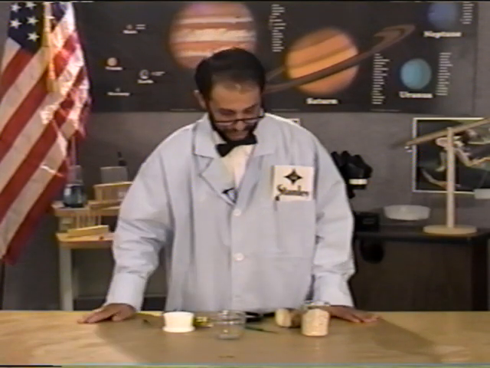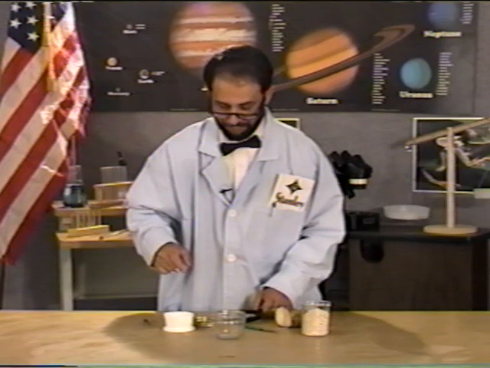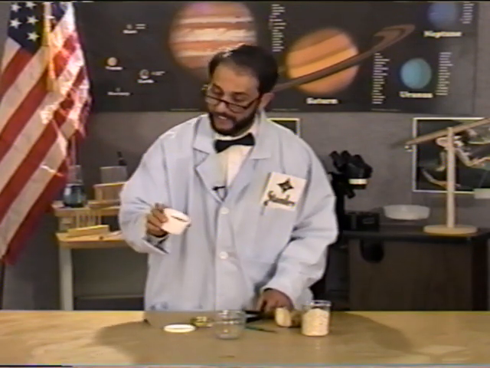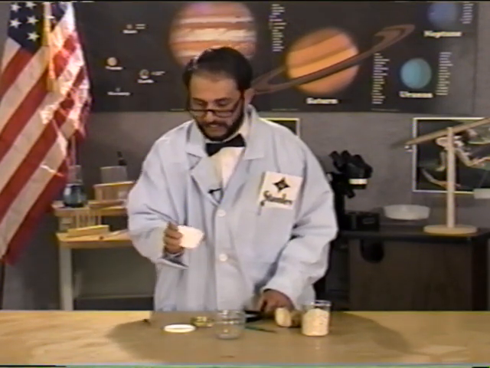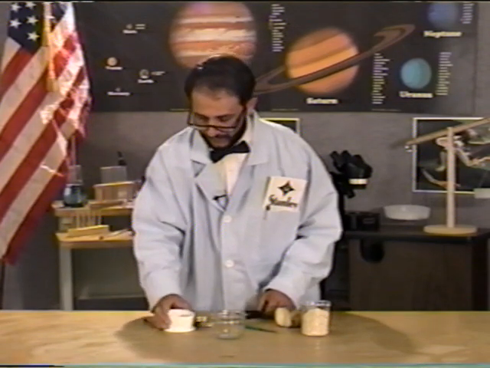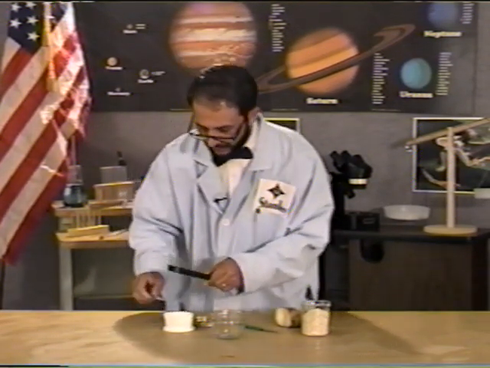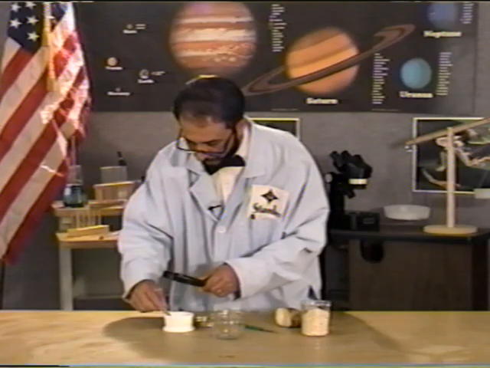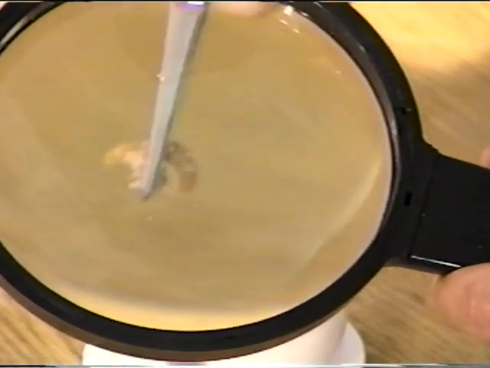Hi again. Today, we're going to show you how to set up a home for a small larva known as a mealworm. Now, mealworms can be obtained in many towns at a pet shop. Perhaps in your area you have a pet shop that would have mealworms. These little guys are very active.